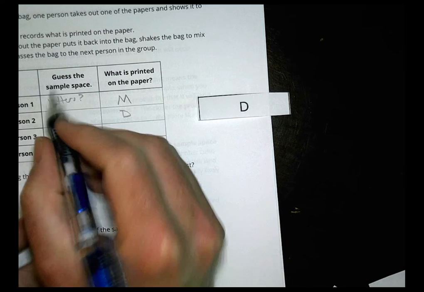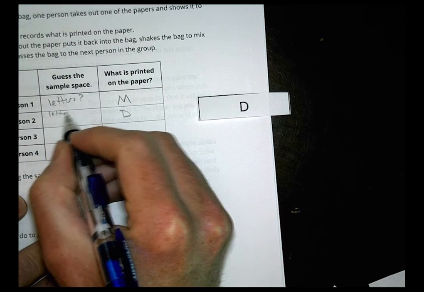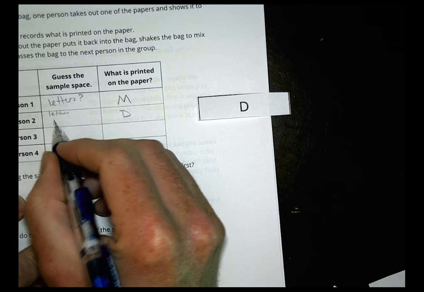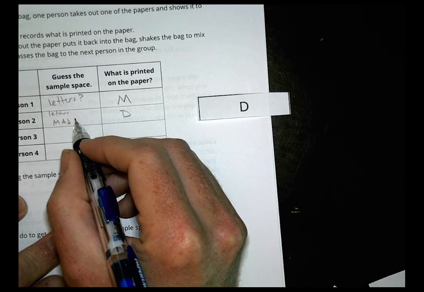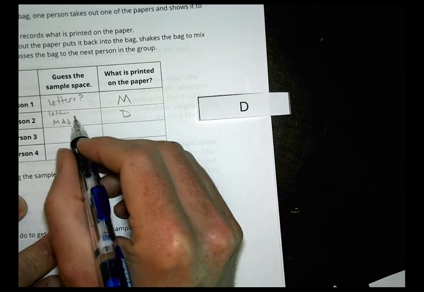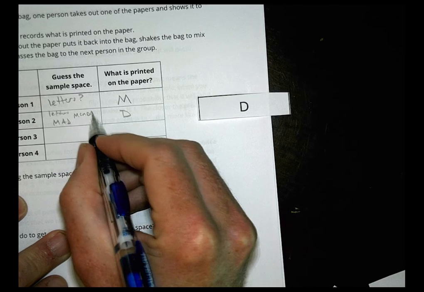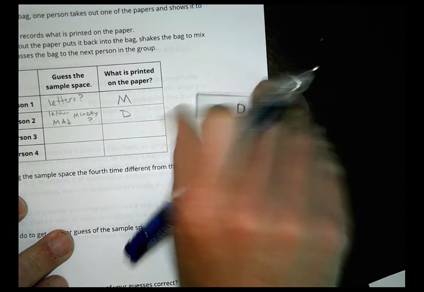D. So I know it's still letters. Maybe it's spelling something, like maybe mad, or maybe it's Monday. Maybe it's spelling some kind of word. I'm not sure. Again, I don't know how many are in the bag, so I'm just going to mix them up and see what I come up with here. Now I can see a little better than you can see what's in the bag, but that's all right.